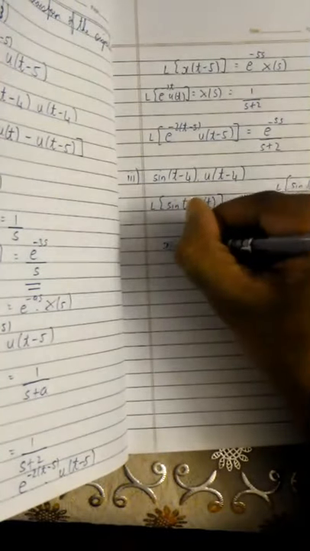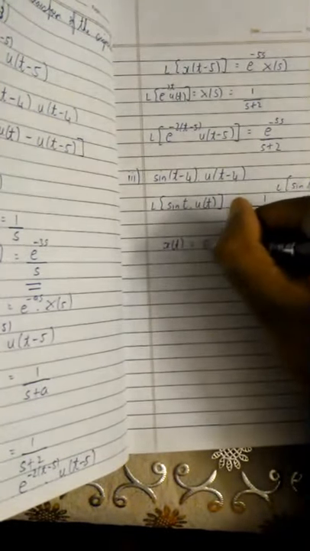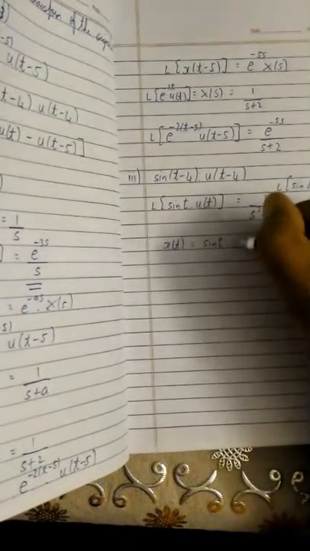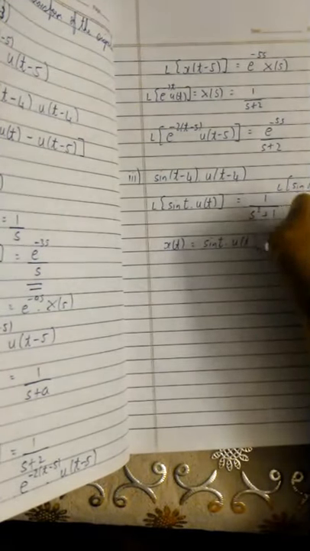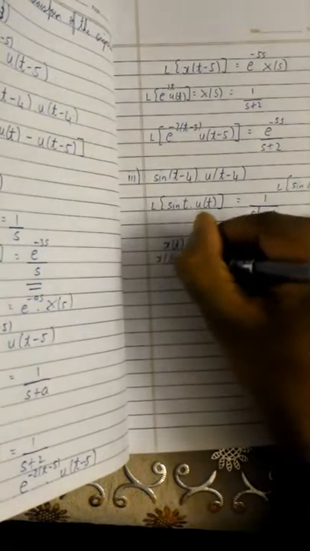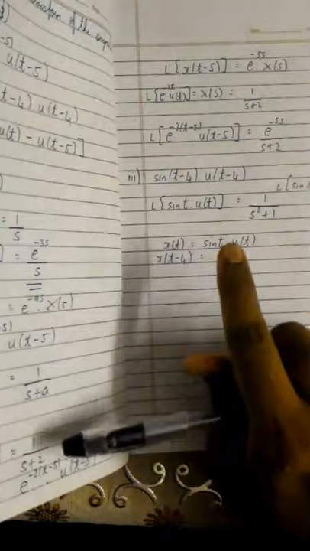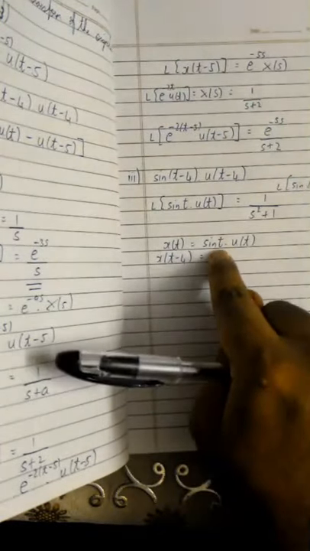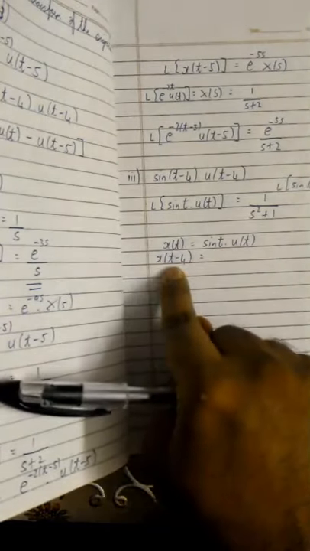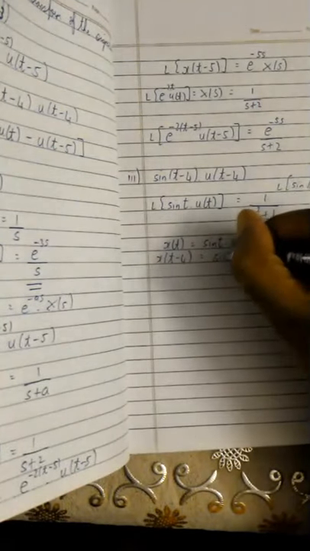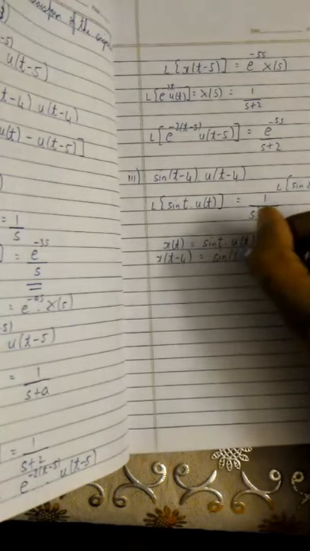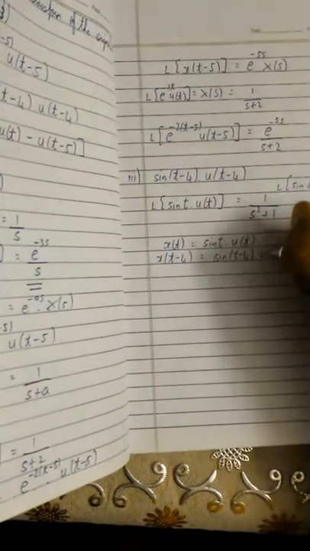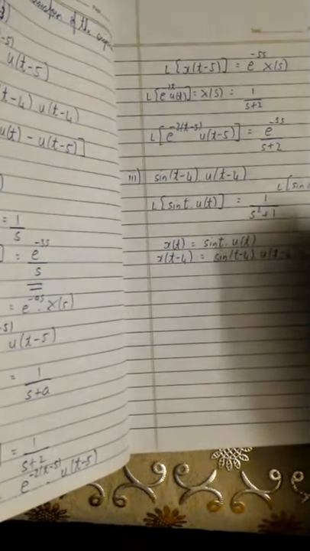So now here x of t is equal to sine t into u of t. So if I write x of t minus 4, if I am time shifting the signal, then just like the last problem, every t that you see in this expression will be replaced with t minus 4. So this will become sine t minus 4 into u of t minus 4. Okay.